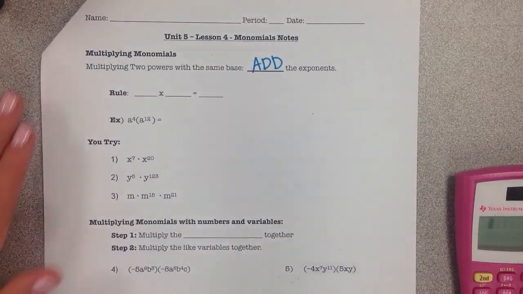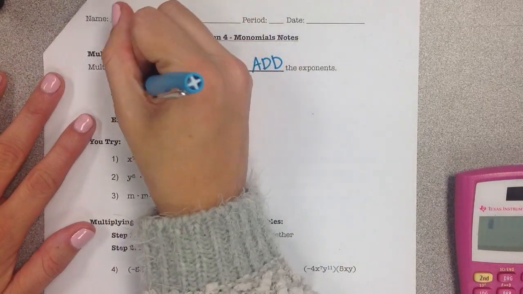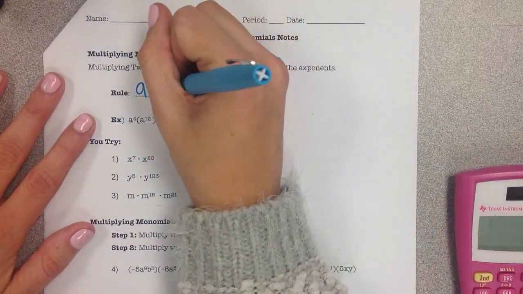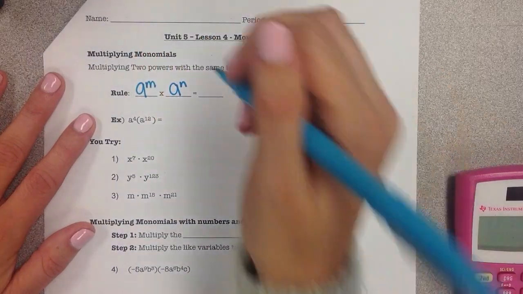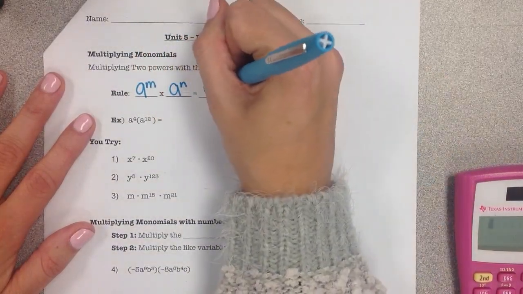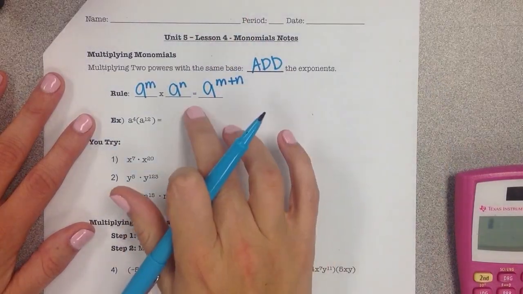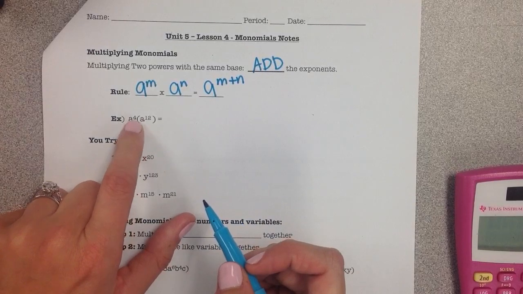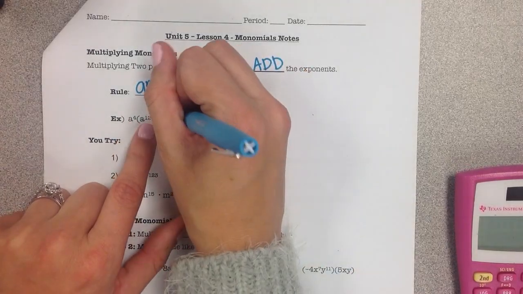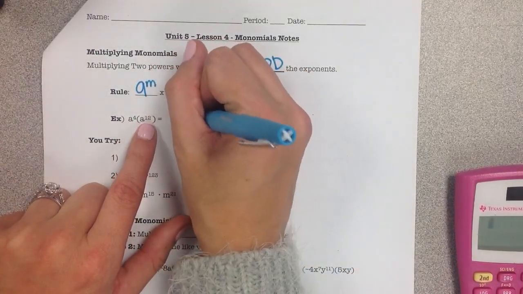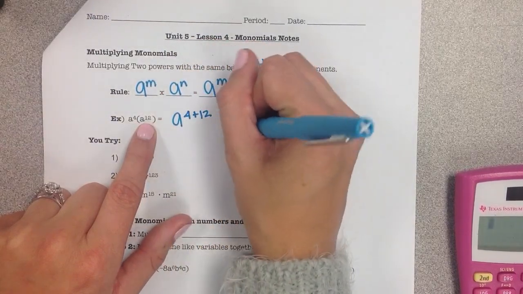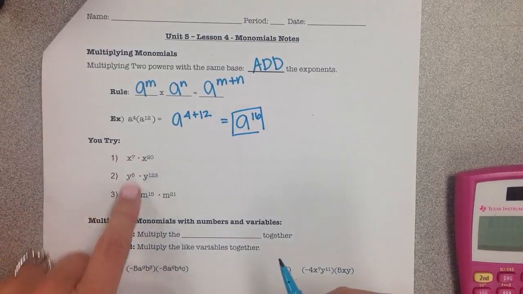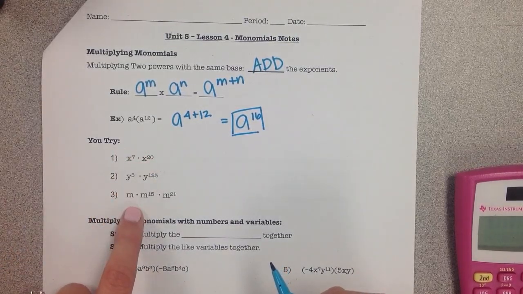So for example, if I have a to the m power times a to the n power, it's a to the m plus n. We're keeping the base the same, we're adding those exponents. So for example, here, a to the 4th times a to the 12th, that's really a to the 4th plus 12, which equals a to the 16th. So let's try these three examples here.